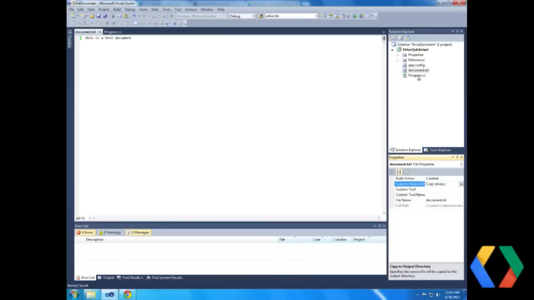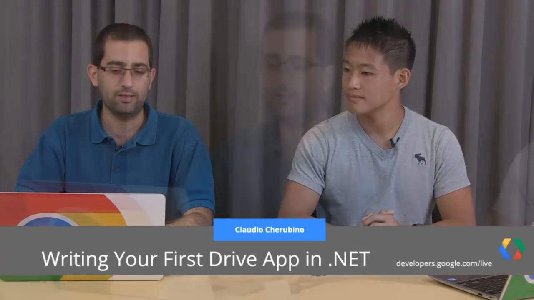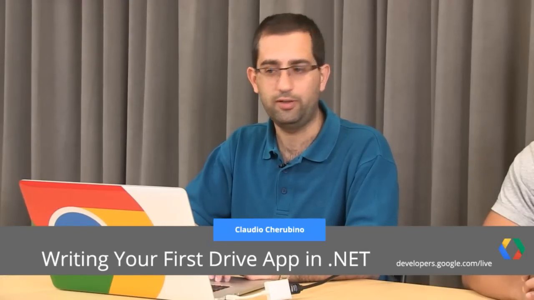We just need another step, which is to set the credentials we generated from the Google APIs console. Right, so now if you run the application, it will just fail the authorization. Yes, because credentials are not valid. We have two placeholders here for client ID and client secret. So we can go back to the APIs console and copy those values we generated.